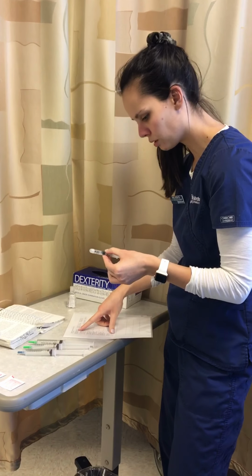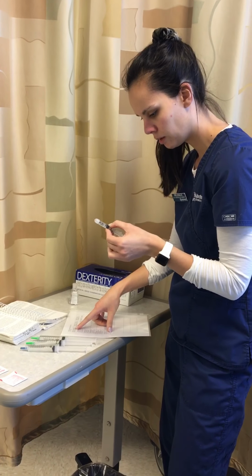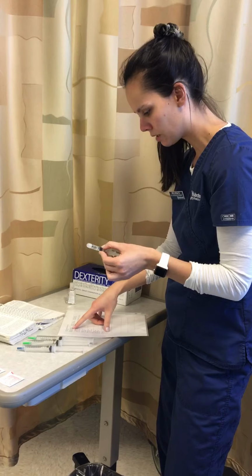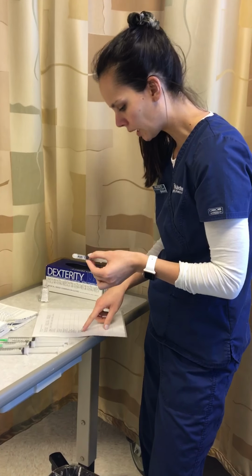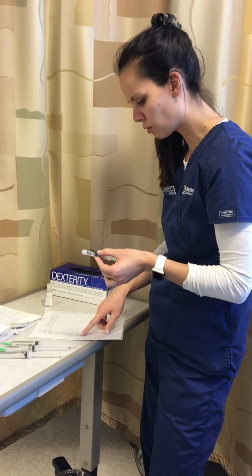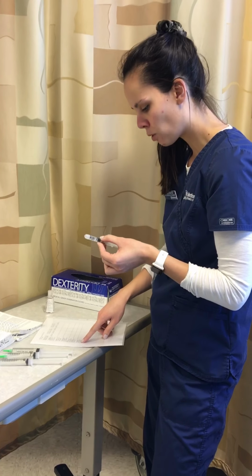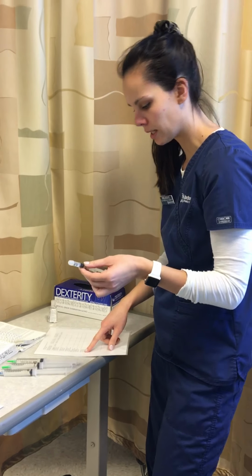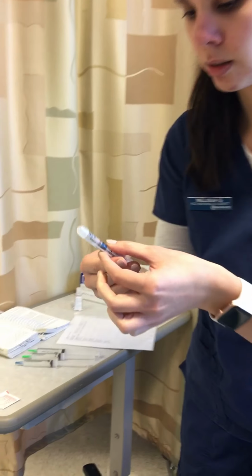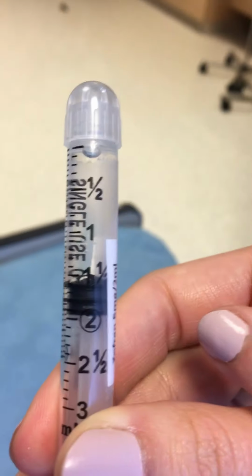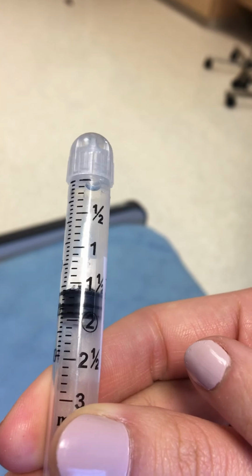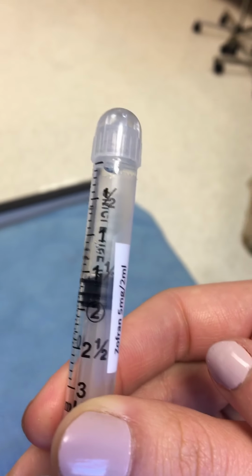And I will check my five rights here. So Mary Smith, 5/18/1963. She has ondansetron due for nausea, 4 milligrams equal to 1.6 milliliters. So I'll show you here. There's a few bubbles in there that I would get out.